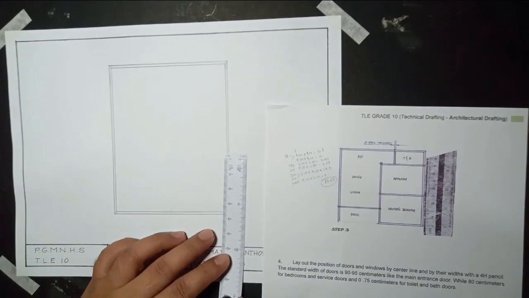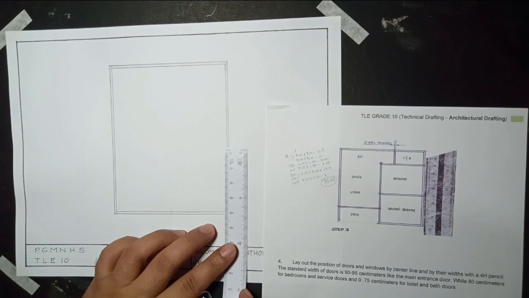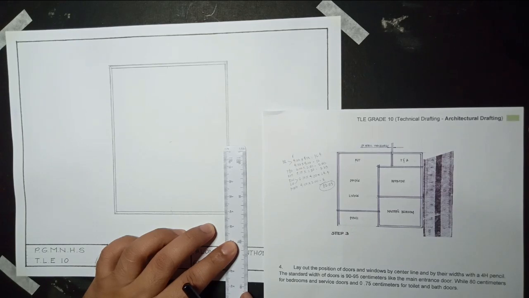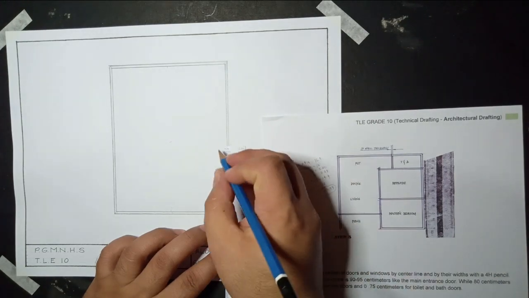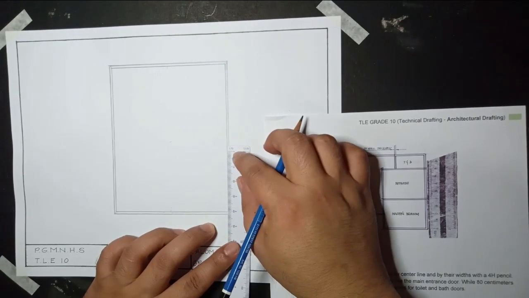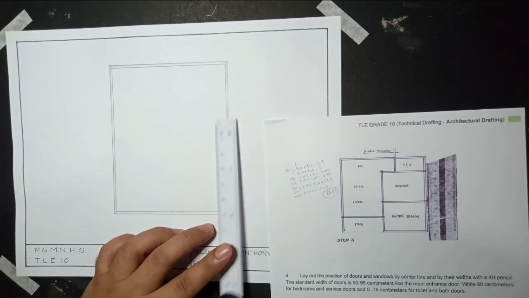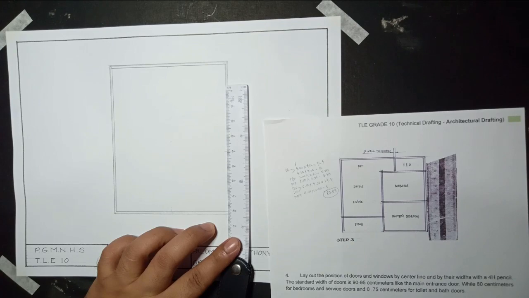So again, the master's bedroom is 4.10. You can mark it. Then 4 for the regular room.